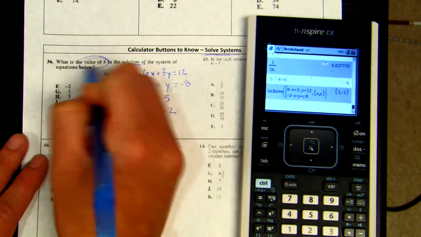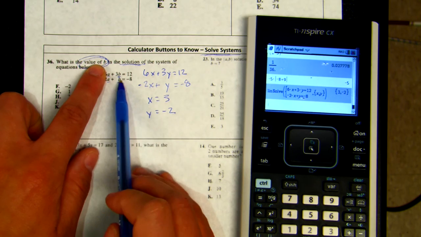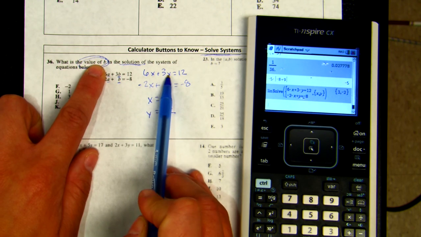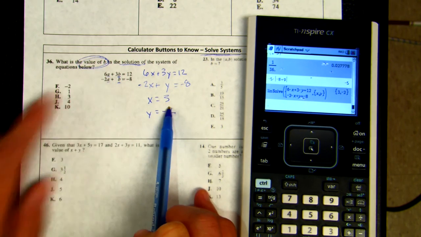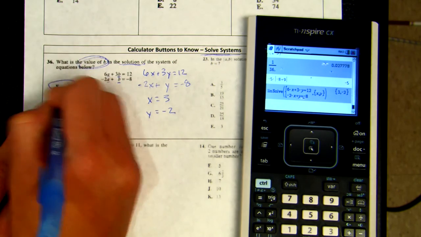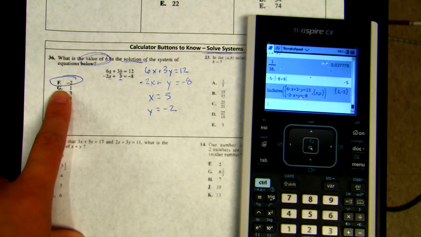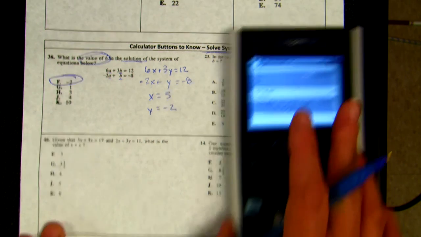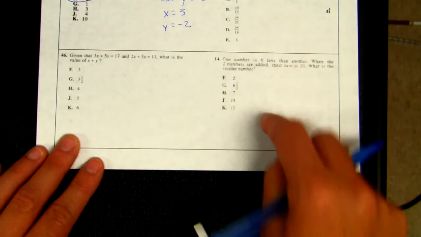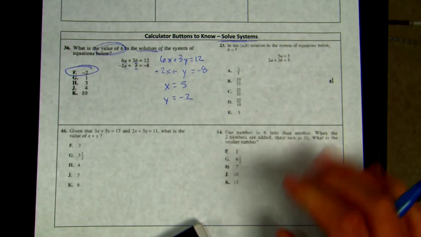It's asking for the value of b. We replace b with y, so it's asking for our y value. So our answer here is -2. So it's really important that you keep your variables straight on these because it can get a little confusing. Okay, pause and practice the solve systems on these three problems here.